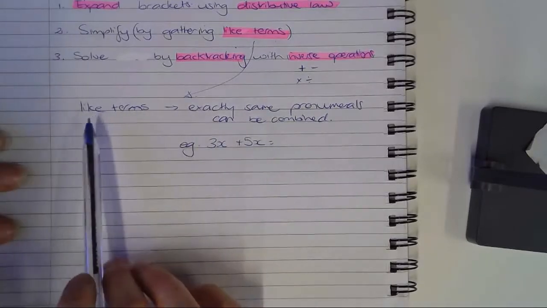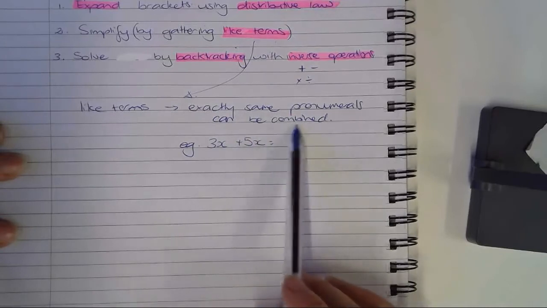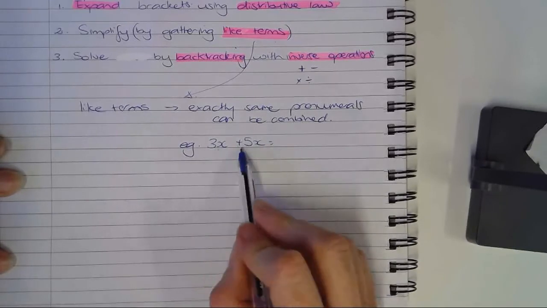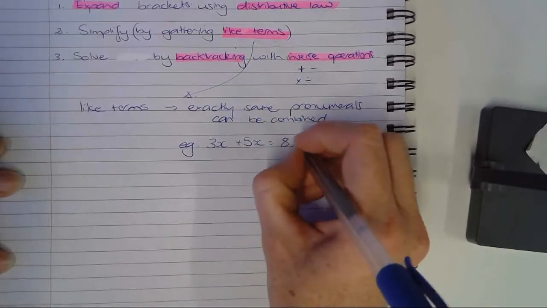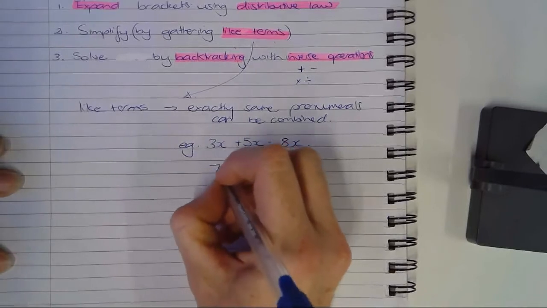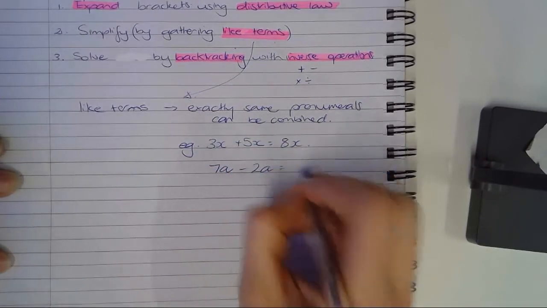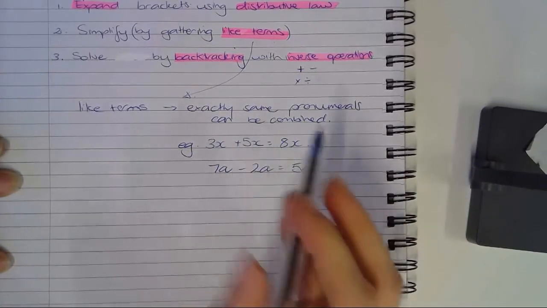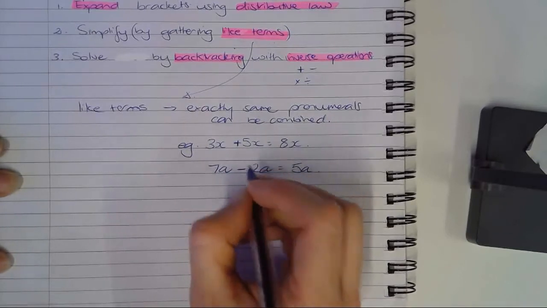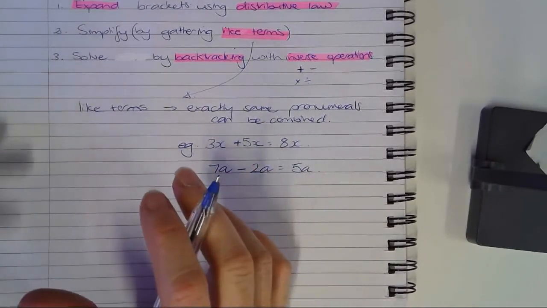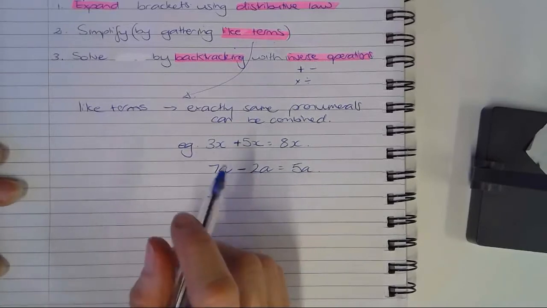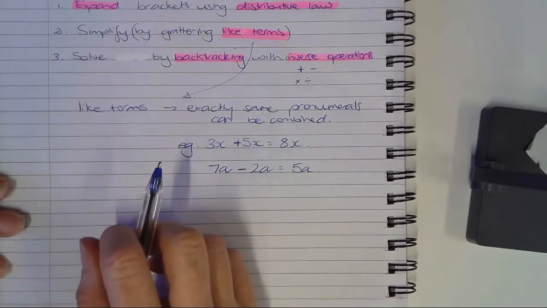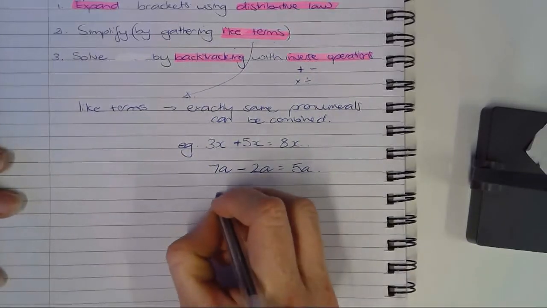Okay, so like terms are exactly the same pronumerals, they can be combined. So I've just done a couple of examples here. So if I've got a 3x plus a 5x, altogether 8x. If I've got a 7a minus 2a, okay, 5a. It's always important to check the operations. Don't think just because I say gather like terms together that always means plus. Okay, so it just means to sort them out, I guess, and make them into groupings might be a good way to put it. Another quick example, just do a slightly longer one.